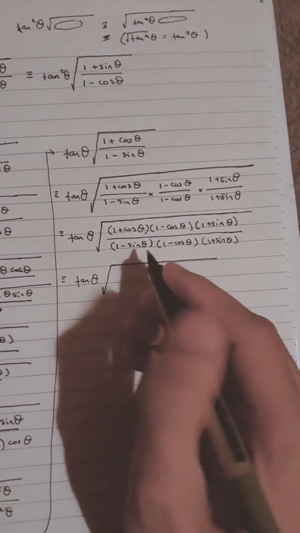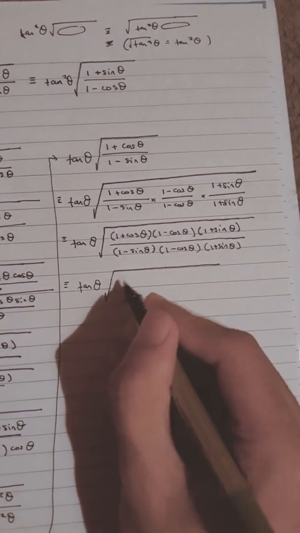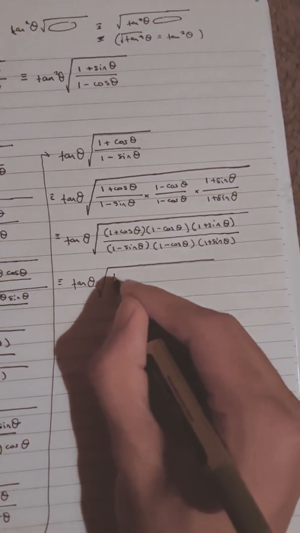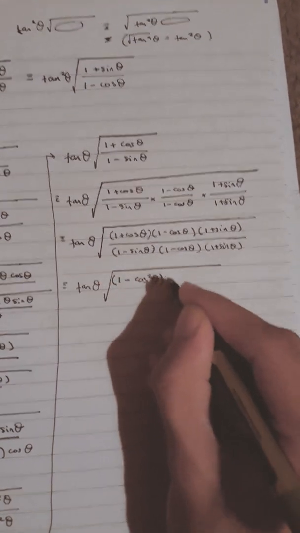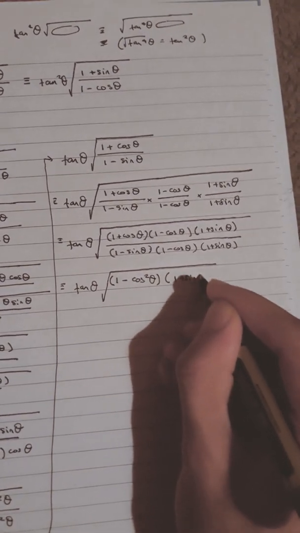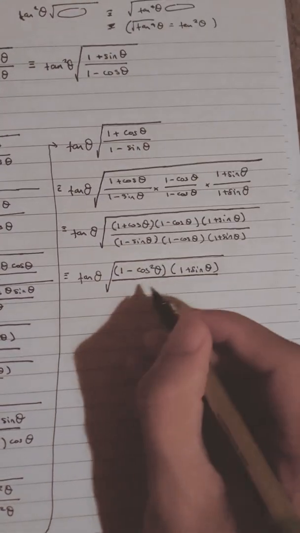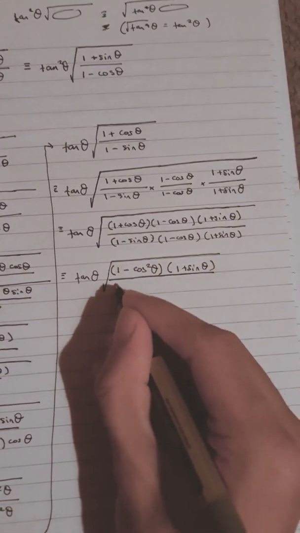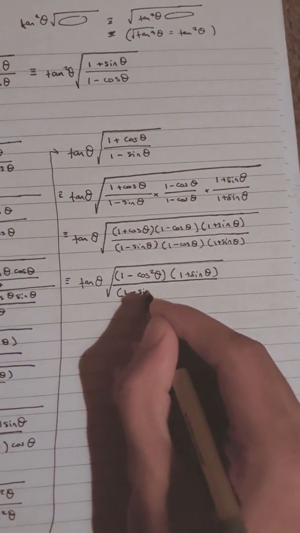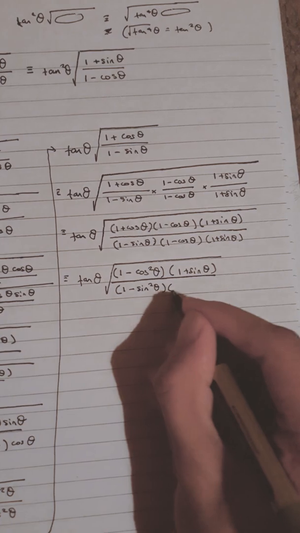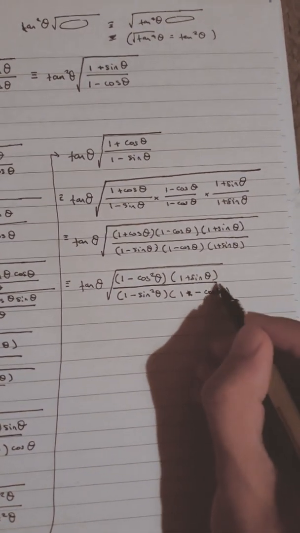So 1 plus cos theta times 1 minus cos theta can be written as 1 minus cos squared theta, and we have this 1 plus sine theta remaining. And this is also in a perfect square form, so we can write this as 1 minus sine squared theta, and we have 1 minus cos theta remaining.